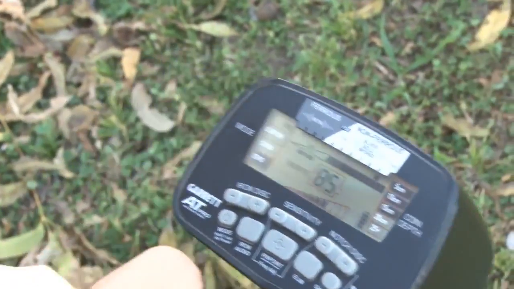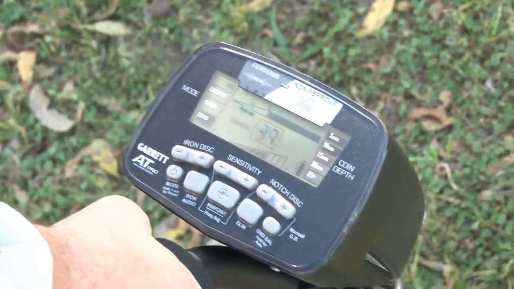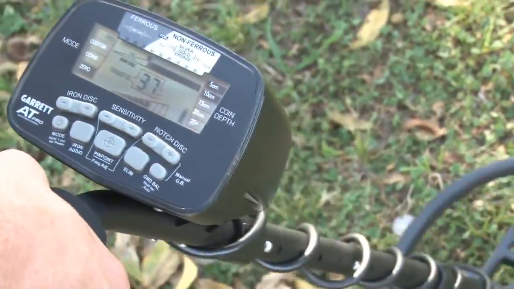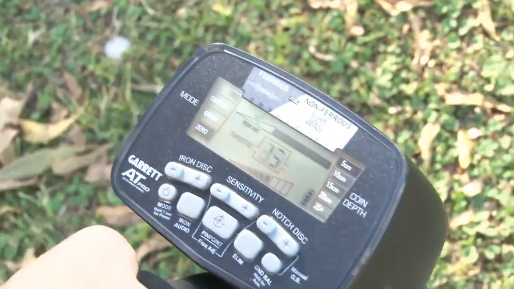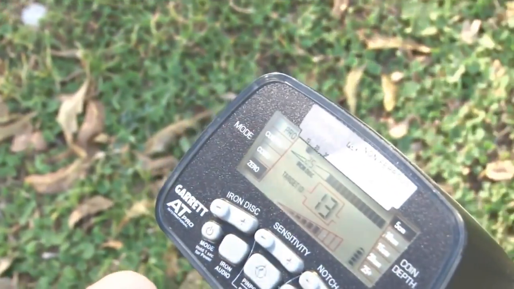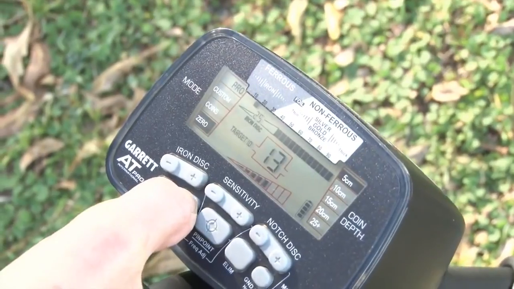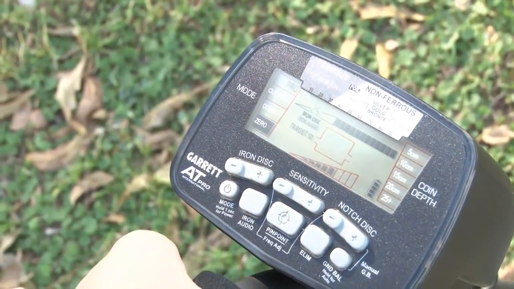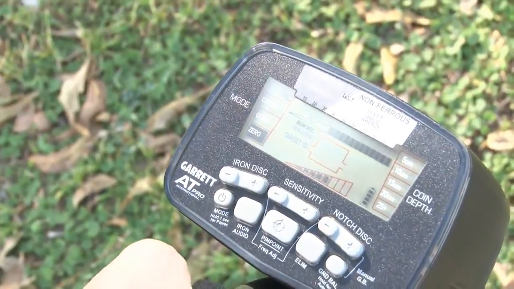The bronze coin still has a proportionate medium tone based on how close you are to it or how large of an item it is. And the iron still has a scratchy low tone. And if I go back over these with iron audio added, the nail will sound a lot more distinctively like a junk target because it's going to have a lot of that discriminated iron sound.